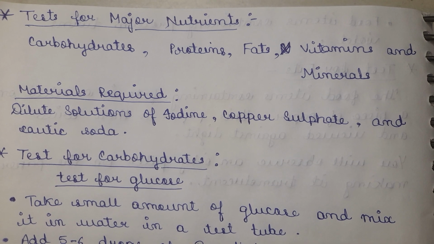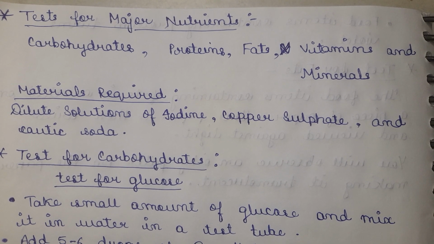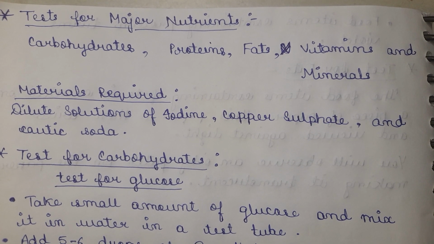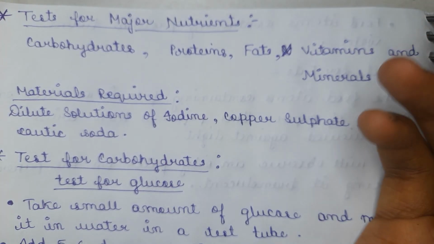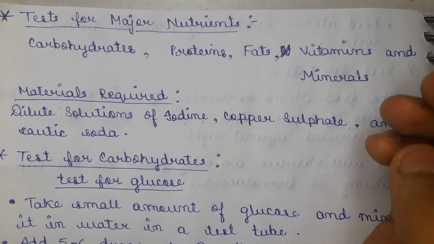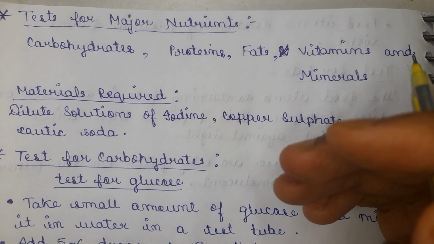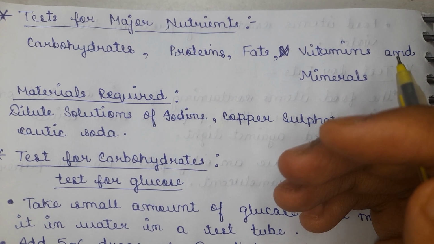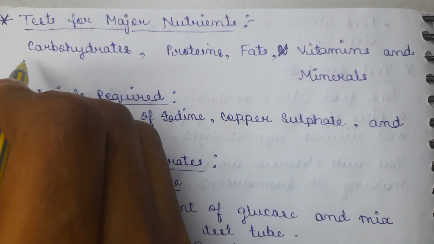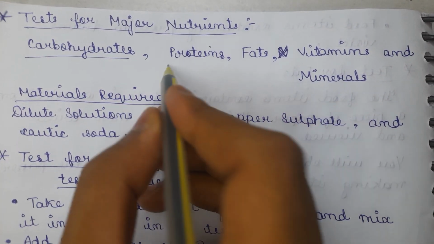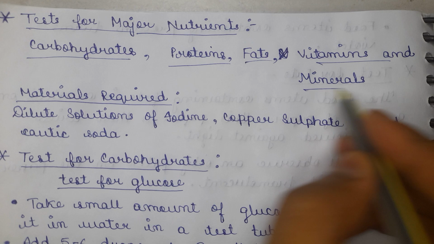Hello everyone. So our new topic for this chapter, the digestive system of class 9th, is the test for major nutrients. So the nutrients are the components of the food that provide energy to the body. We all know that. And we also know that there are five major nutrients present in the food that we eat on a regular basis, that is carbohydrates, protein, fats, vitamins and minerals.